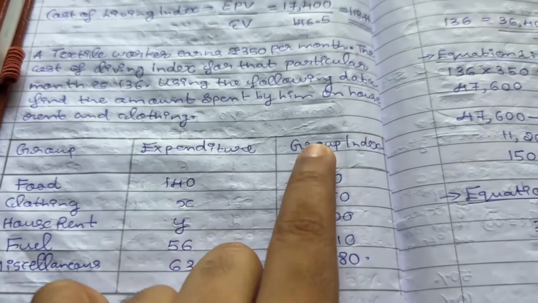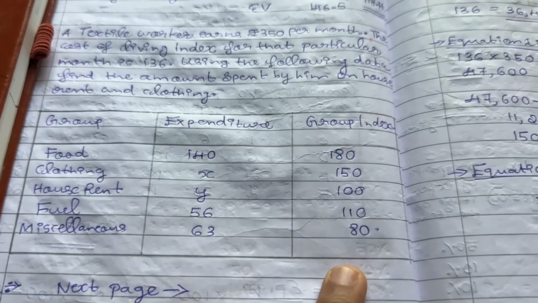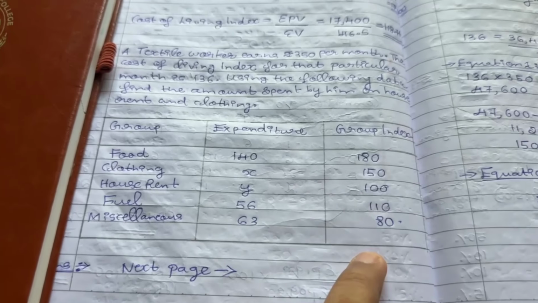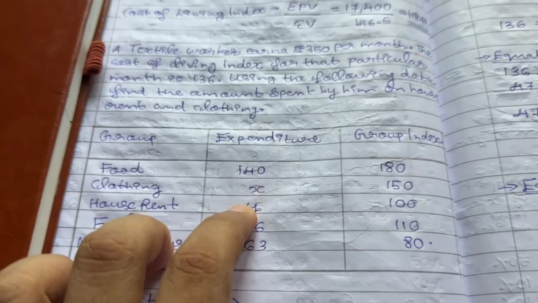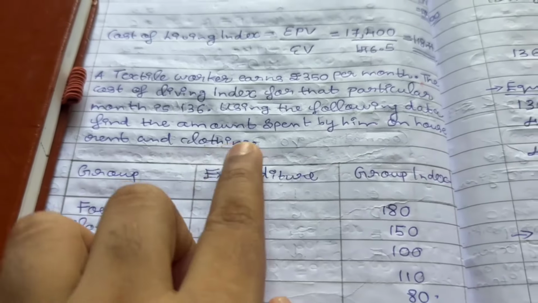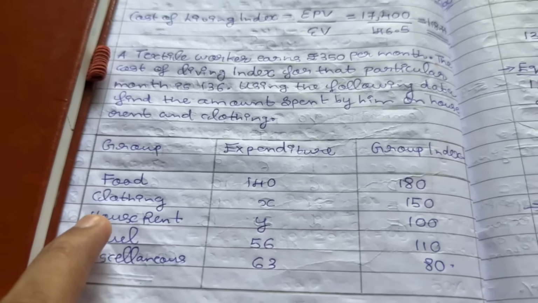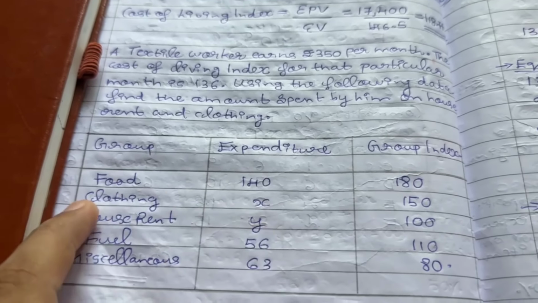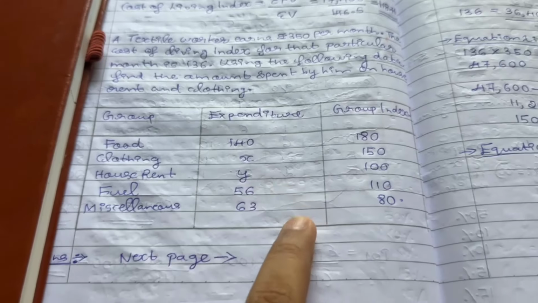The group index is also given: 180, 150, 100, 110, 80. We have to calculate the clothing and house rent, that is given as x and y. In the question they are also mentioning, find the amount spent by the textile worker on house rent and clothing. House rent is given as y, clothing is given as x. So this x and y we have to find.